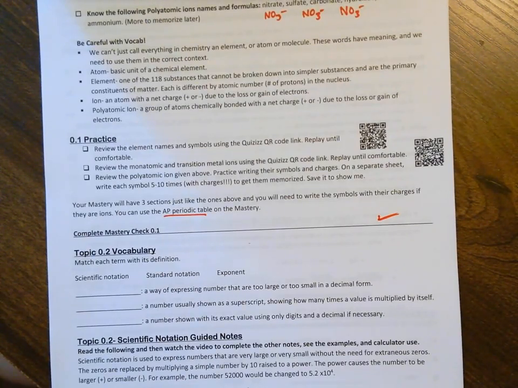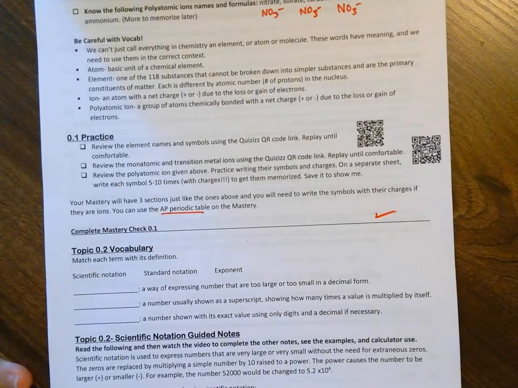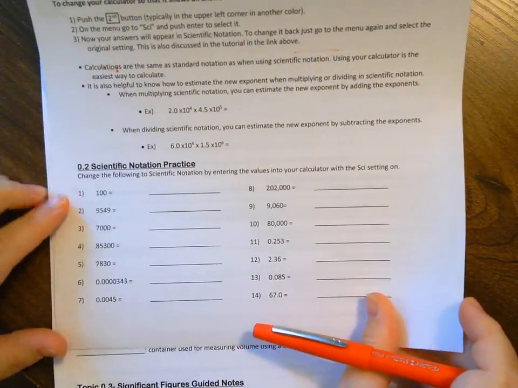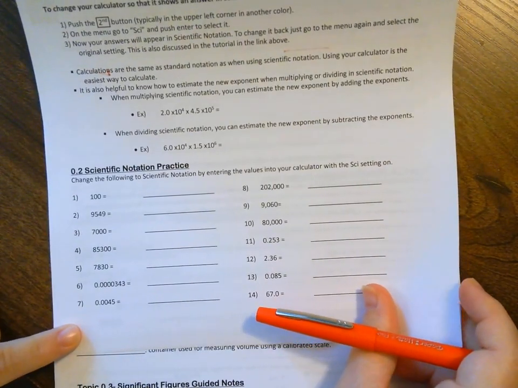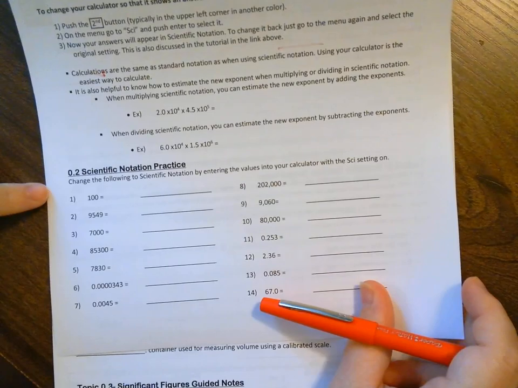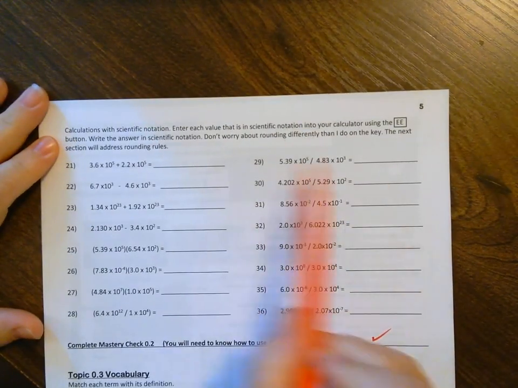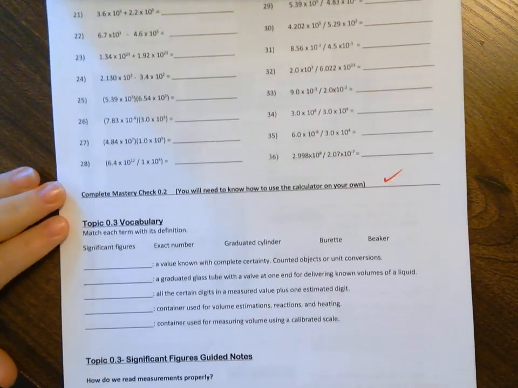Okay? And then the other topics follow in that same pattern. So you'll see this one has vocabulary, we've got our guided notes, and then it does have some other practice here. So these ones, again, you'll want to complete before you do your mastery check. That's the expectation. This one you're using your calculator to practice with, so we're learning how to use our calculator, and that's part of your mastery check, is knowing how to use your own calculator there.